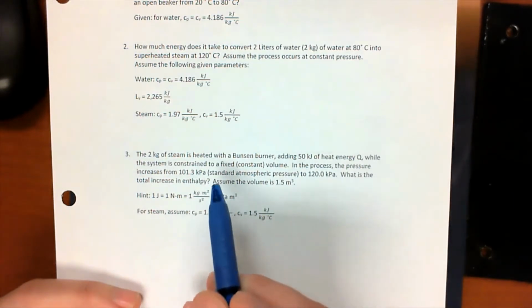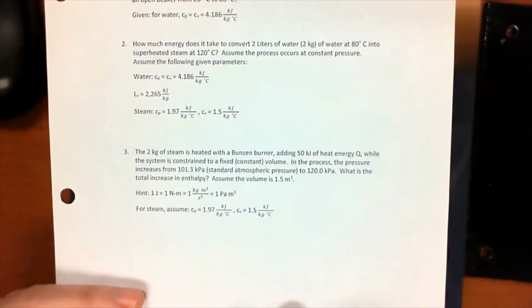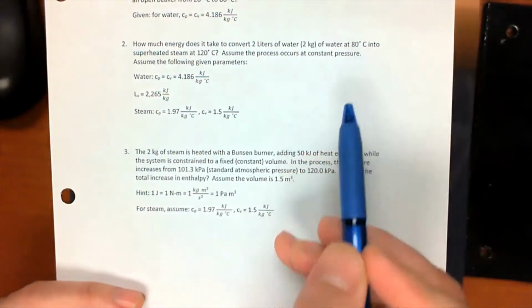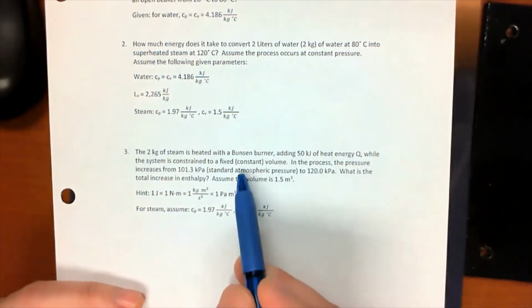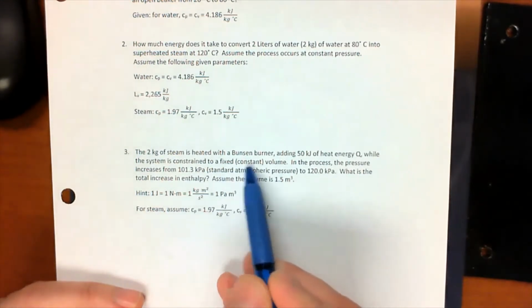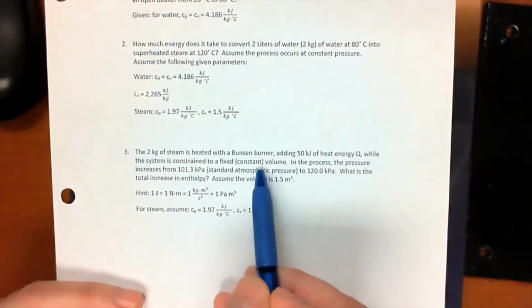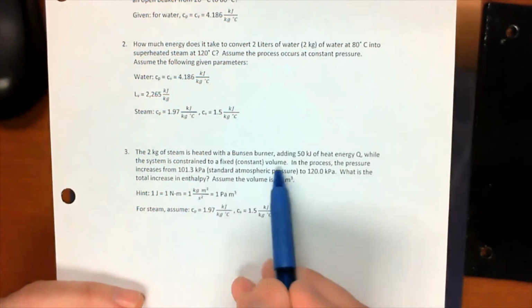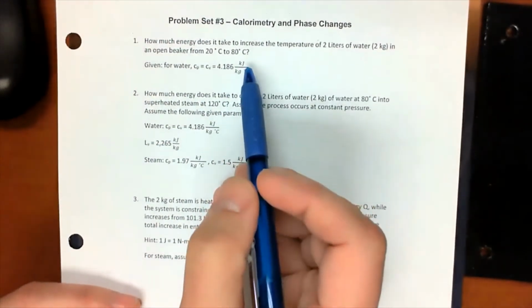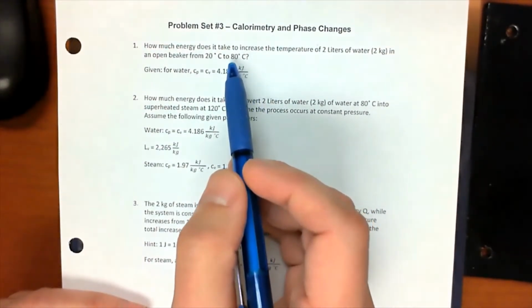The only difference in number 3, I changed it just a little bit because here we said that it's at constant pressure, but here in number 3, I said that it's a fixed or constant volume. So it's not quite the exact same situation as we had in the first 2 problems, but it's not that much different. So this kind of makes sense to go in order here. So let's start with number 1.